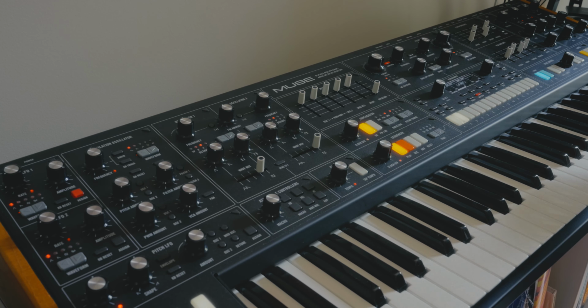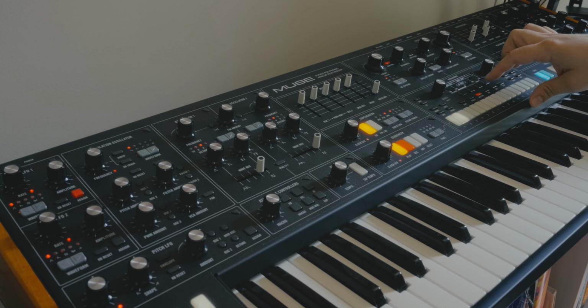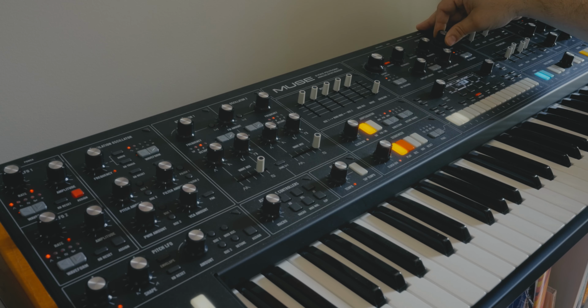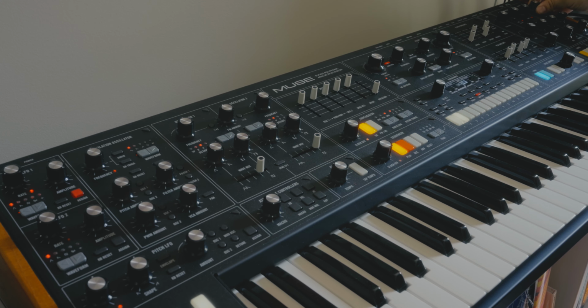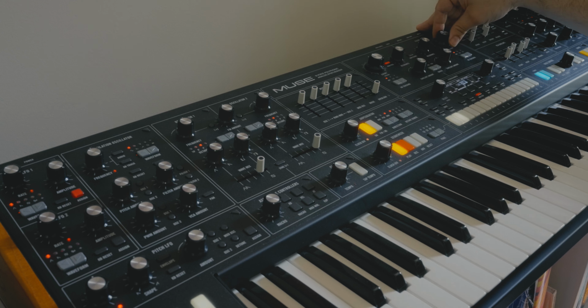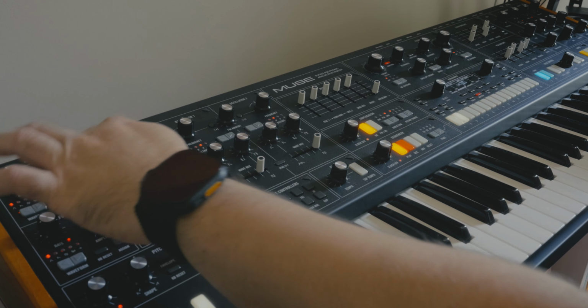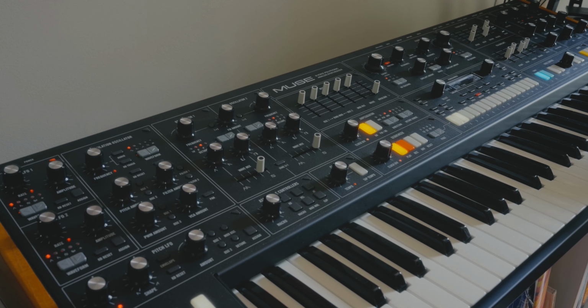I'm going to assign it to filter 2 cutoff. Starting to clip a little bit. Maybe turn it down a bit. So let's turn up the pan spread. Make it a little obvious.